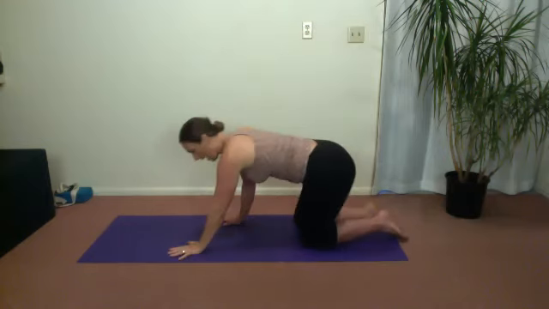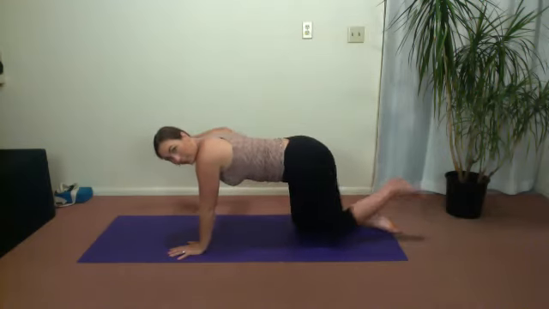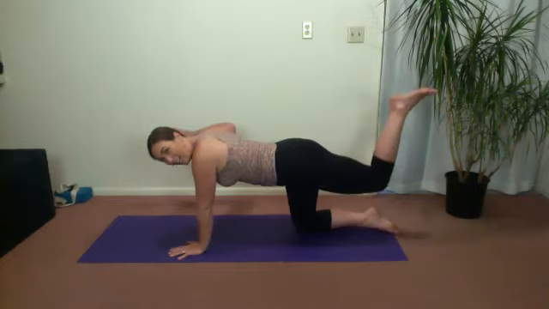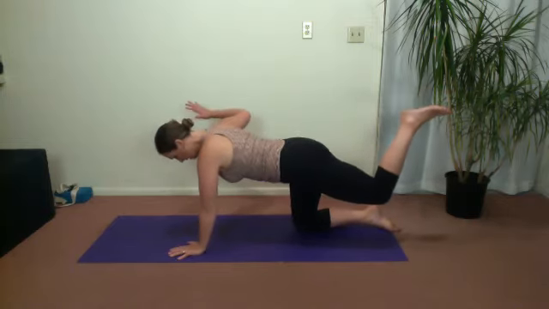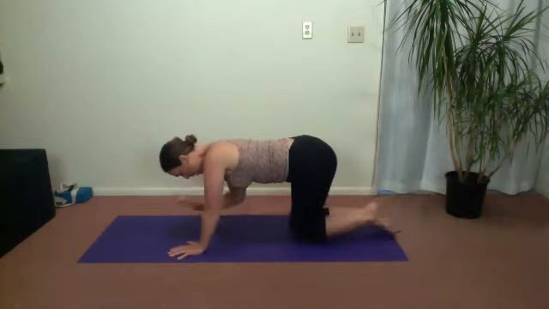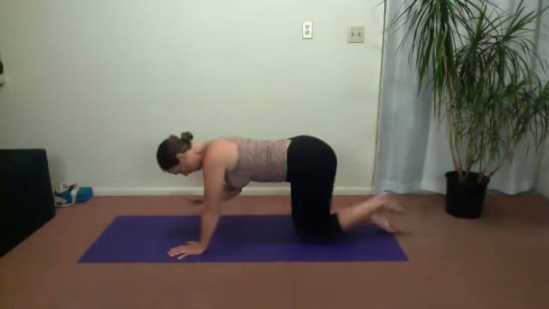So second side, right arm up into that cactus arm position, left leg, right leg pushes down hard into the floor, find that glute, and then 10 times down and lift.